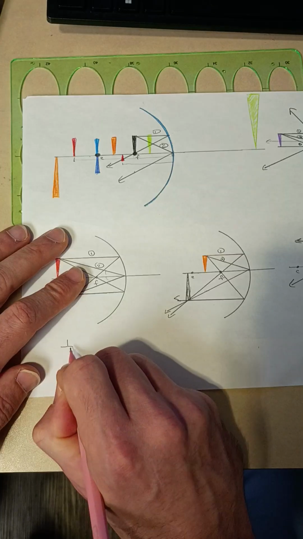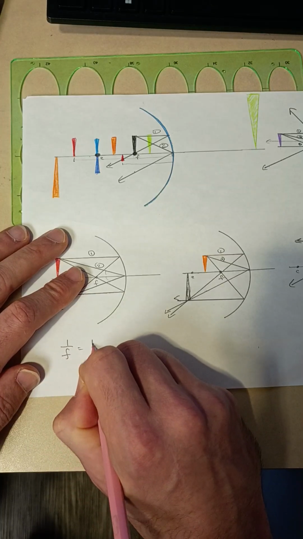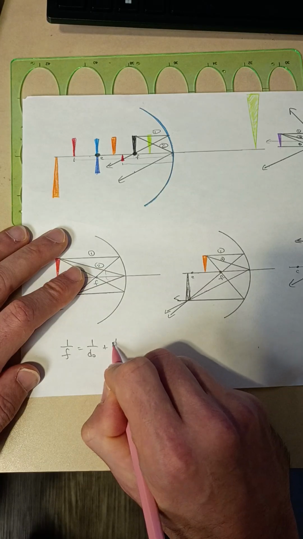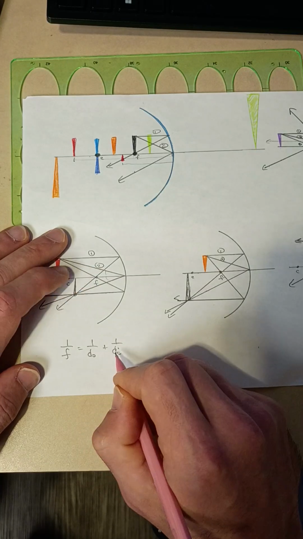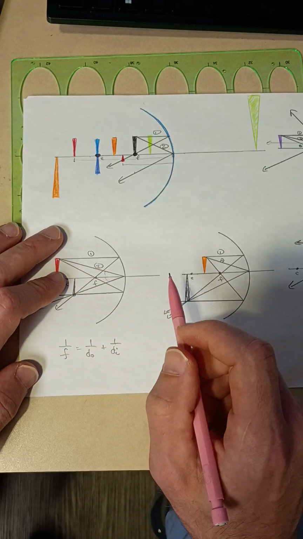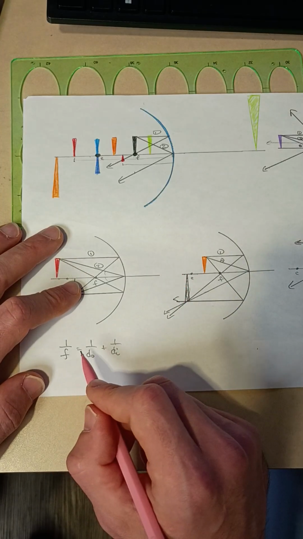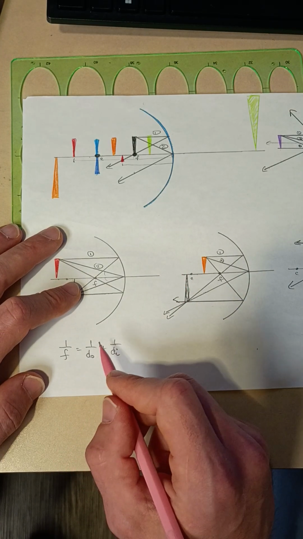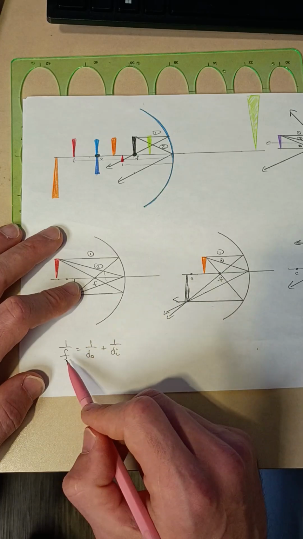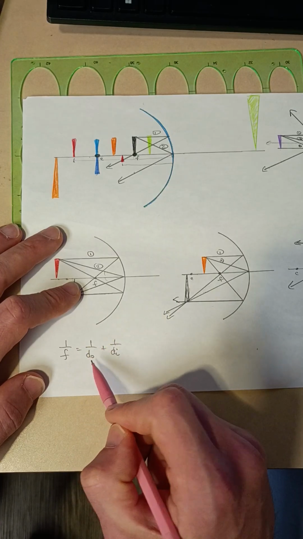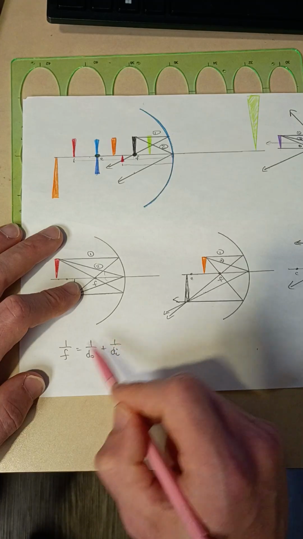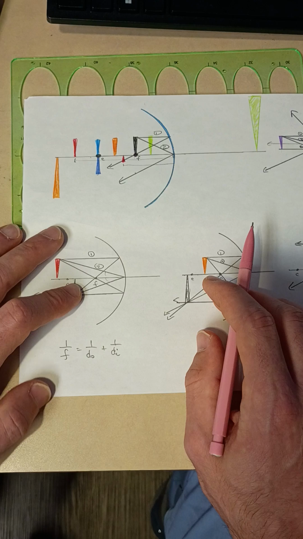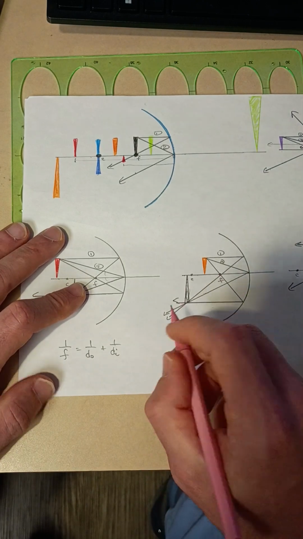Okay, so there's a formula. It's 1 over the focal point equals 1 over the distance of the object plus 1 over the distance of the image. Okay, now if you remember from the parallel circuit formula, where it was 1 over R equivalent equals 1 over R1 plus 1 over R2. So if there's 2 resistors in parallel, you can use this special formula.